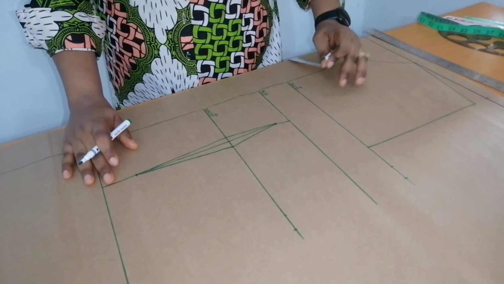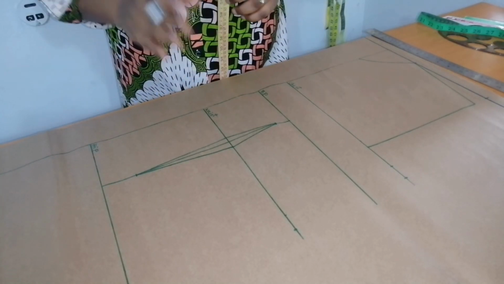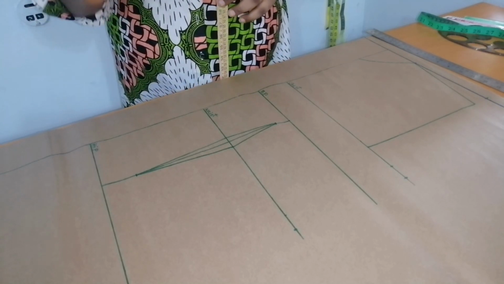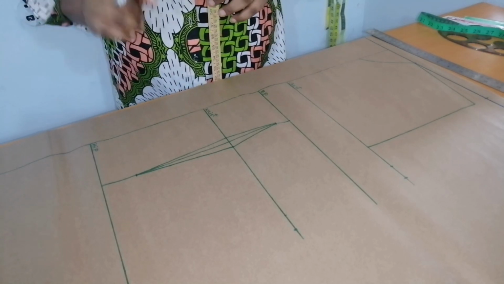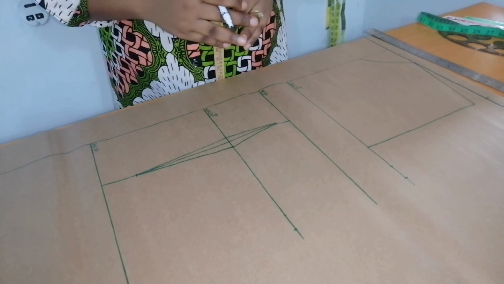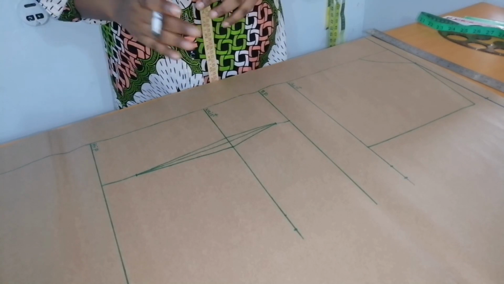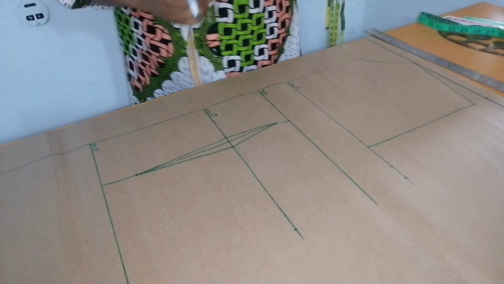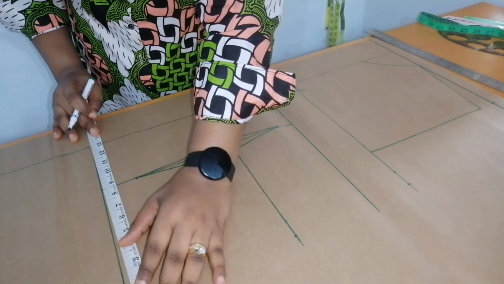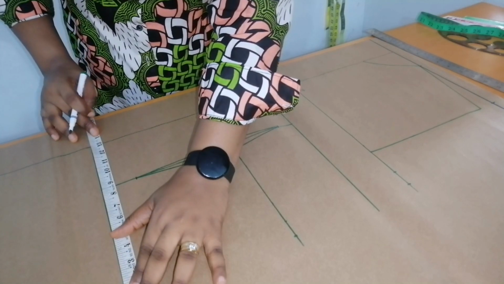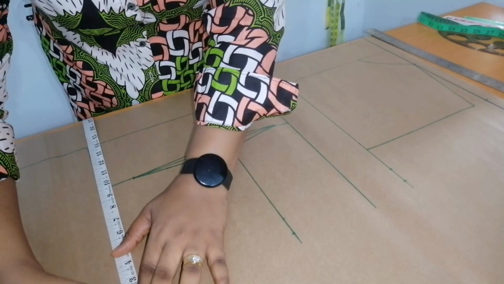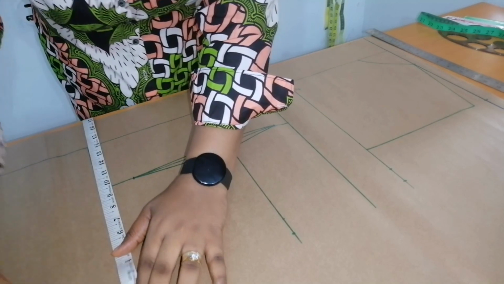My hip measurement is 50 inches. 50 inches divided by 4 is 12.5. I will be needing half an inch ease allowance, which will be 13 inches. I will be needing 1 inch seam allowance to join the front and the back bodies together, which will be 14 inches. So at the hip line, I'm going to insert 14 inches. 13 inches plus 1 inch seam allowance, making it 14 inches.